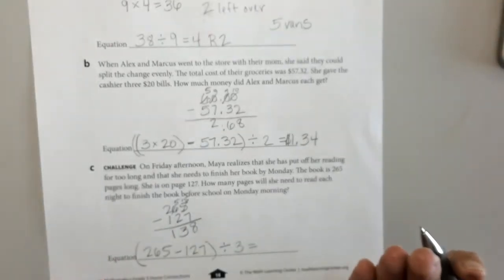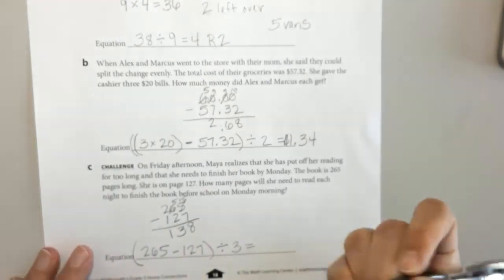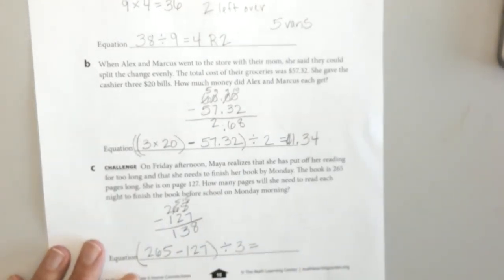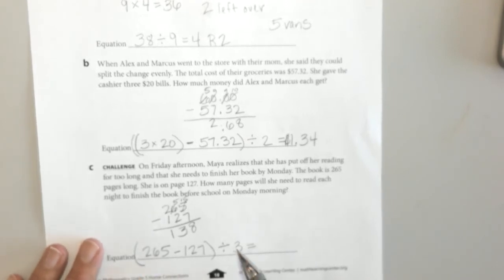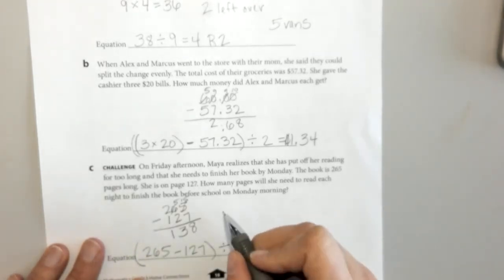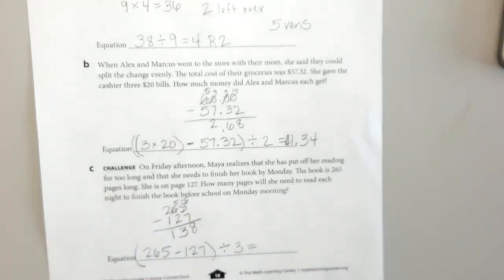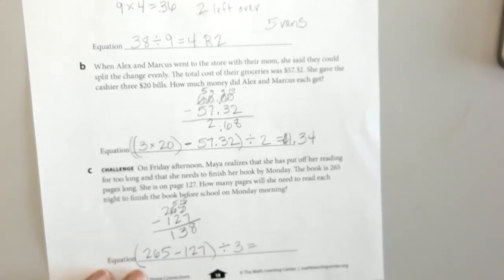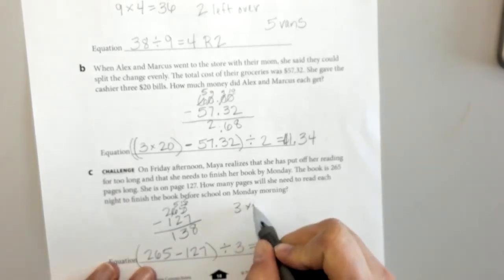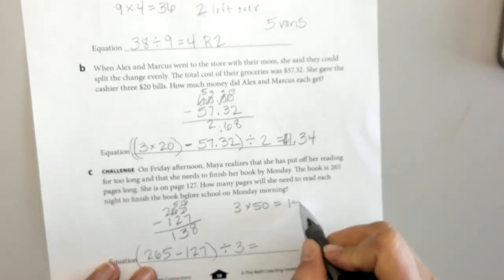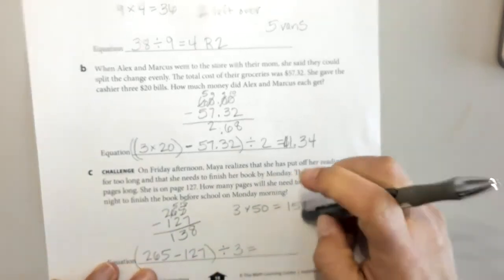So I'm just going to start guessing. If I divided 138 in half, would that be enough? We're dividing it in 3. So half of 138, 13 divided in half is 7.5. So that's not really going to help me, is it? So then I'm going to think about how many times 3 can go into 138. I think maybe 50. Well, 3 times 50 equals 150.